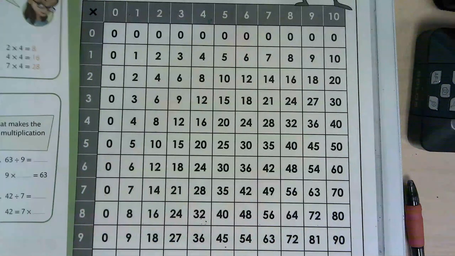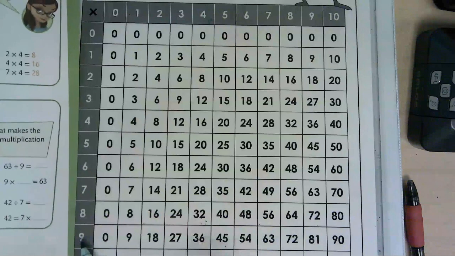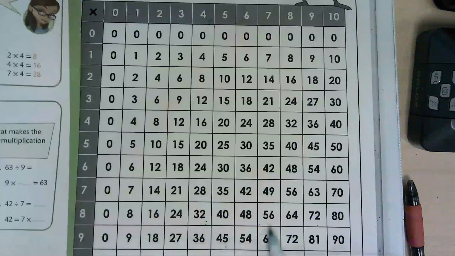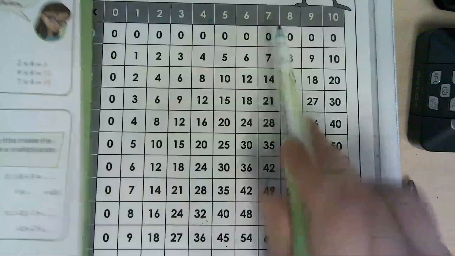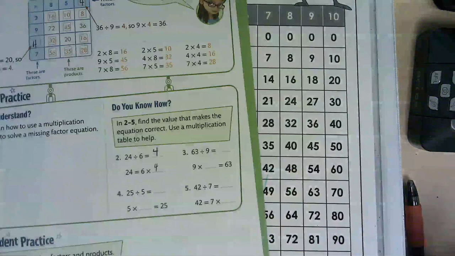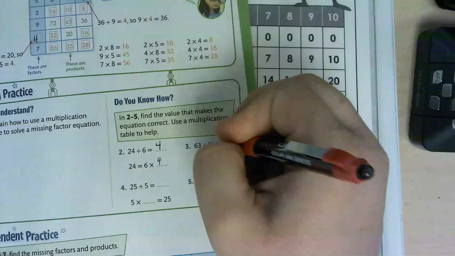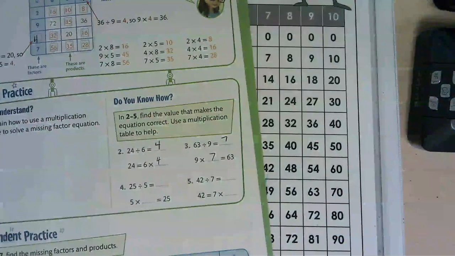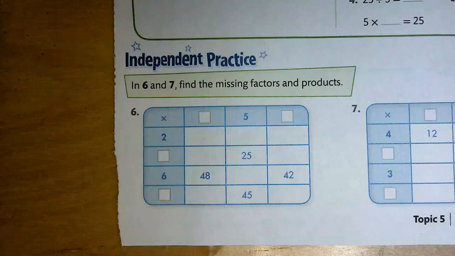All right, I hope you were able to solve that. Now for this one, I'm going to start at 9, and I'm going to go over until I find 63. So 63, boom, there it is. All right, and now I'm going to go up. Where was that 63? It was with 7. So 63 divided by 9 equals 7, and then 9 times 7 is equal to 63. All right, let's go ahead and jump down to number 6 and check that out.